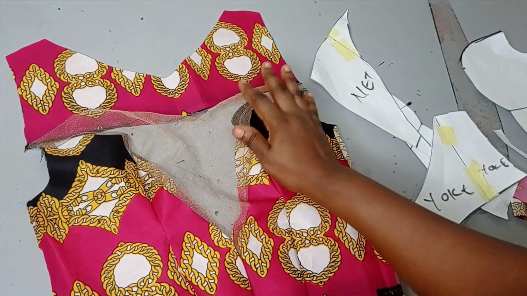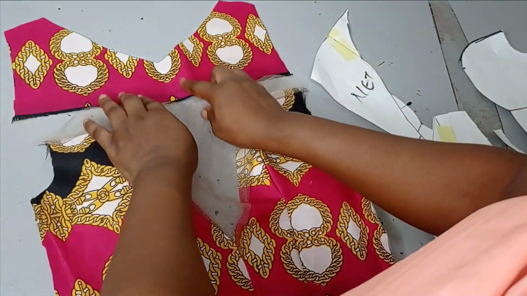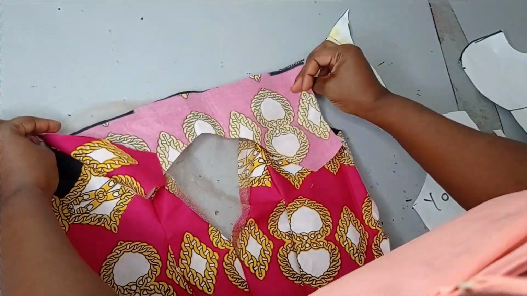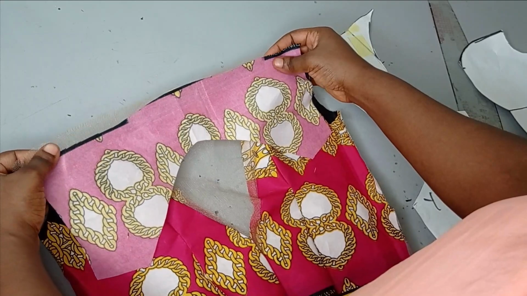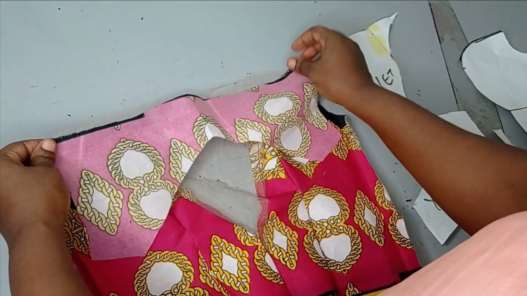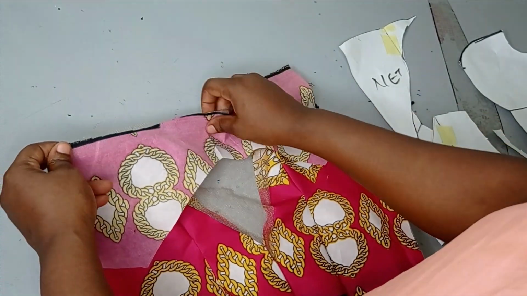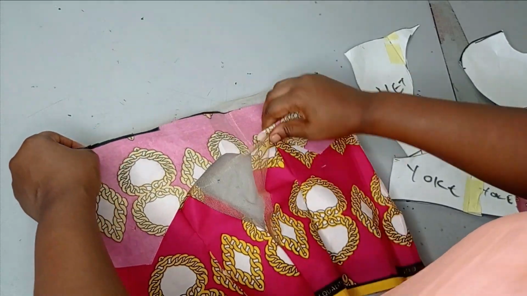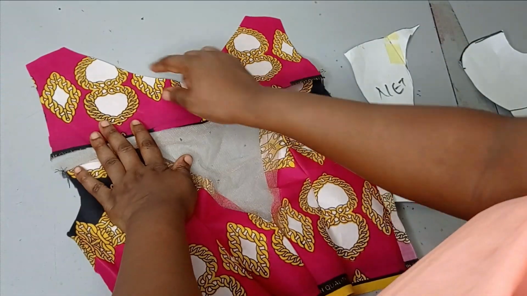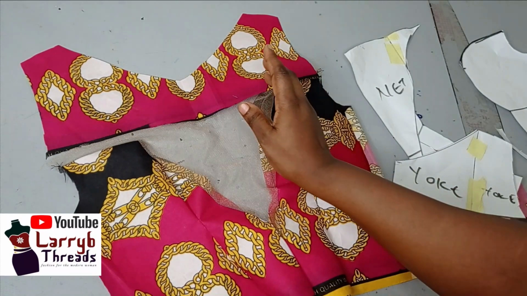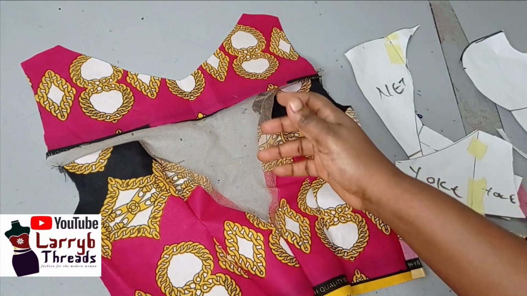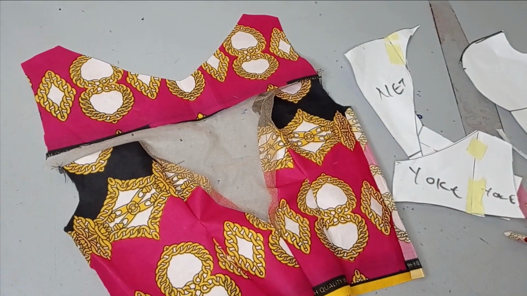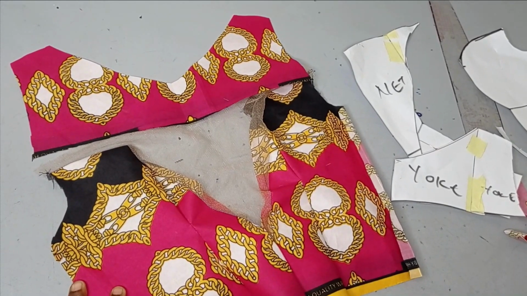Then if you are going to be adding a lining to this also, you cut your lining the same way like this. After that, you place your lining and main fabric. The net is going to be in between your lining and main fabric, so that by the time you sew it and turn it, it will be neatly finished. Then the neckline here, you just finish it with a bias, or you just cut a facing for it. So I'll sew this now, then bring it back to show us.